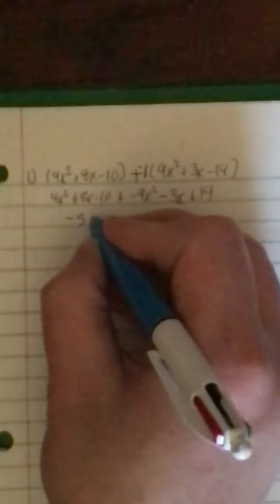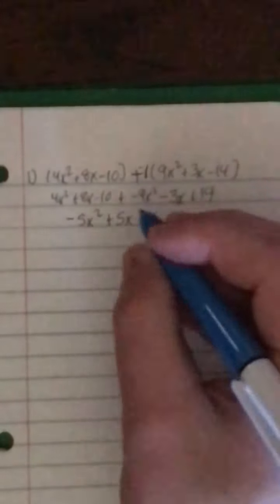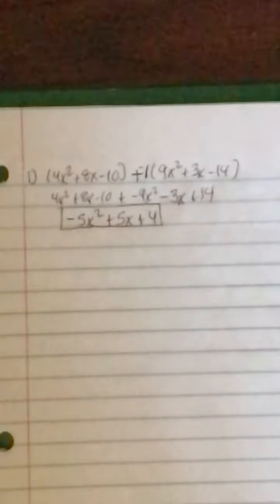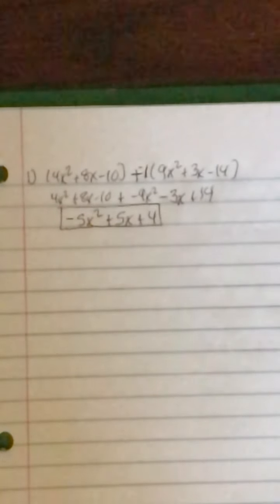So we've got 4x squared plus -9x squared. 4 plus -9, or 4 minus 9, is -5x squared. 8x minus 3x is 5x. -10 plus 14 is 4. And that's it, guys. You cannot do anything else with this. Okay? That's it for the addition. That's the end of the problem. Please do not try to do anything with the x squareds and the x's. They're not like terms. You can't do anything with it.